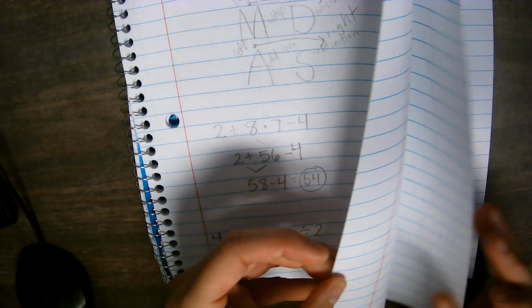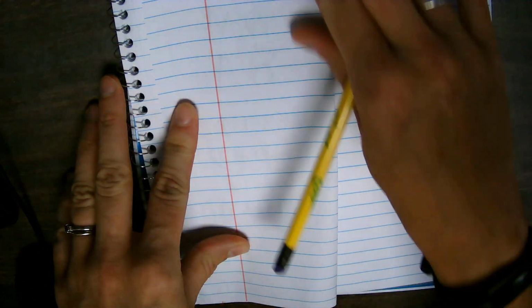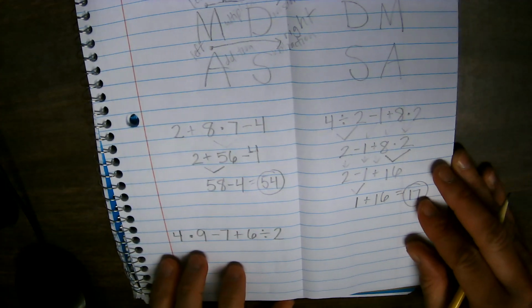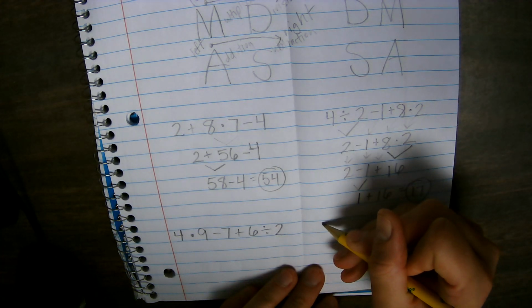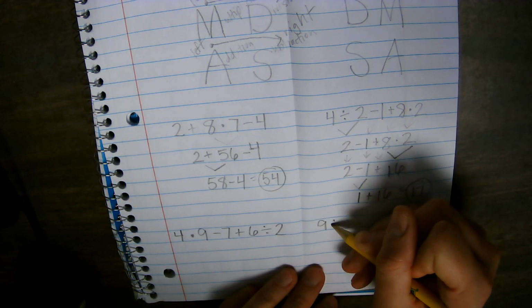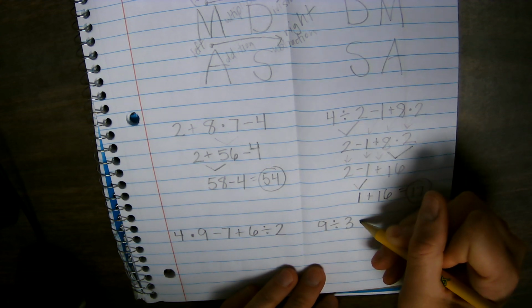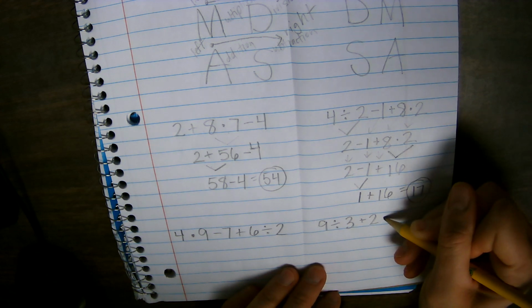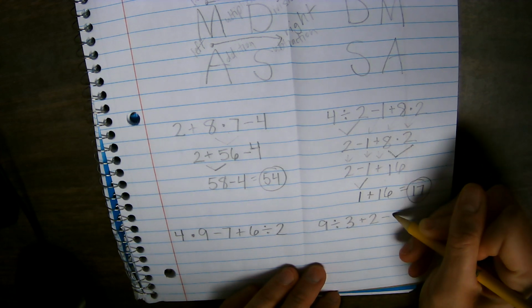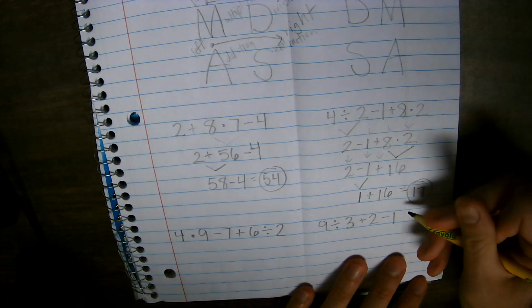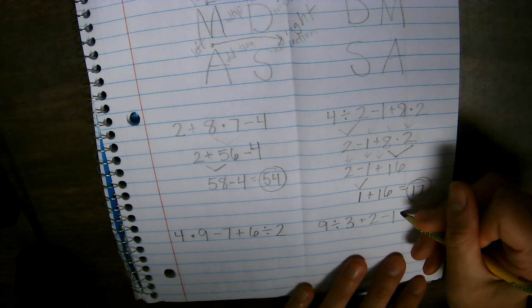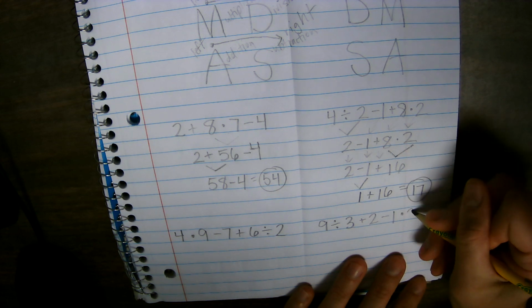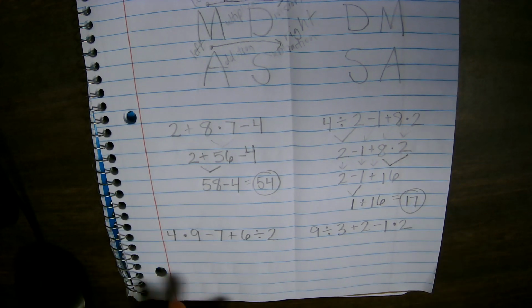And for good measure, one more for you to practice before I go over it with you. 9 divided by 3 plus 2 minus 1 times 2. Okay, guys, give them a go. Pause your video, give it a try, see what you get.